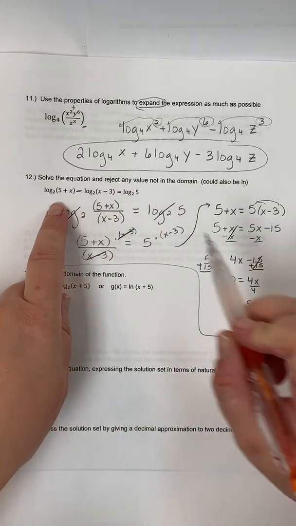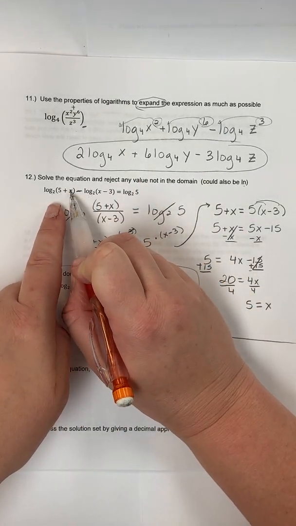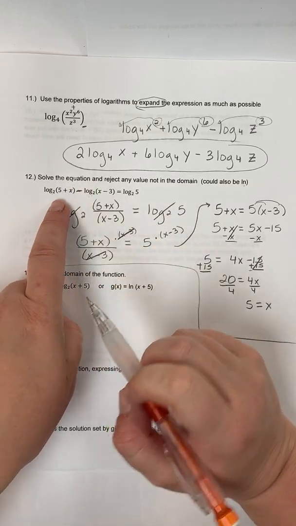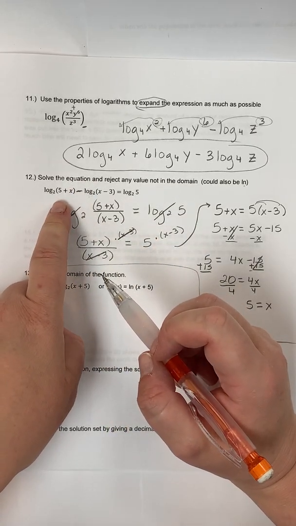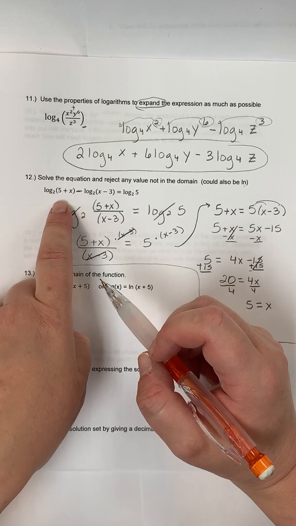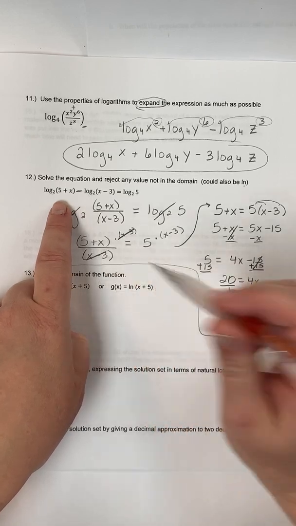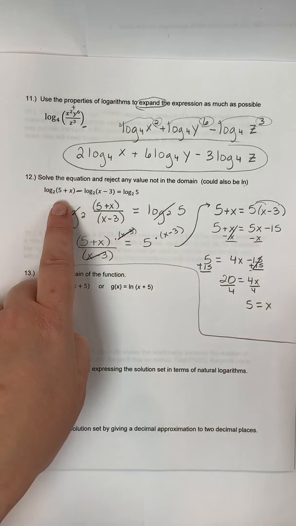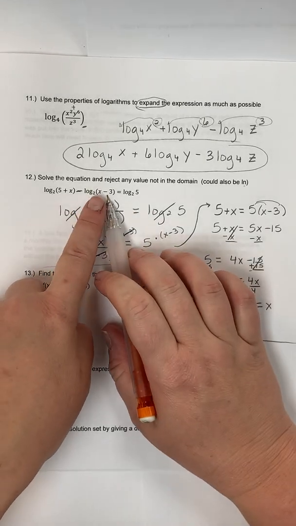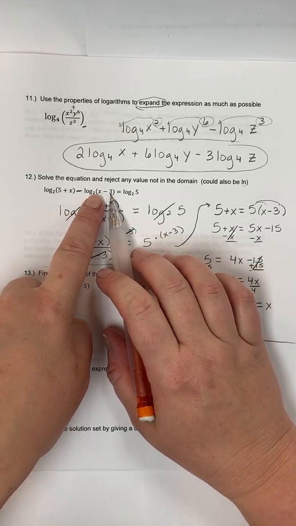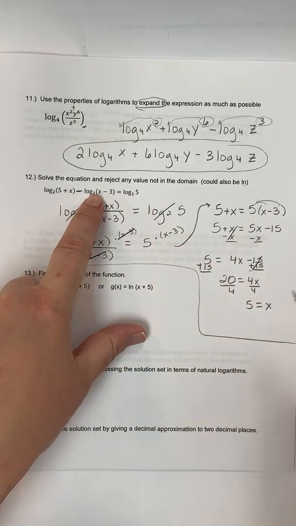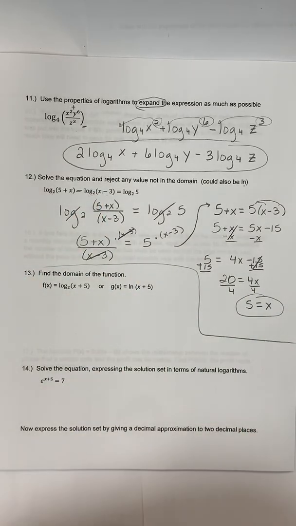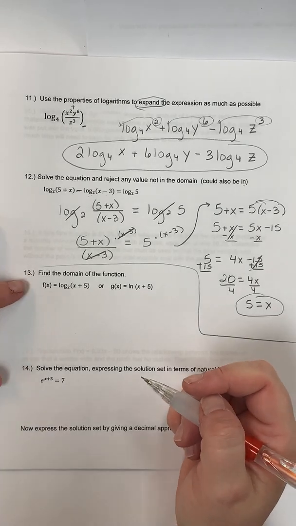So I take 5 back up here to x and I plug it in. 5 plus 5 is 10. That works. What I'm checking for is to make sure the argument is a positive number. If it's not, I have to get rid of this and say no solution. When I plug 5 in here, I get 5 minus 3. That's a 2, still positive. So it works.